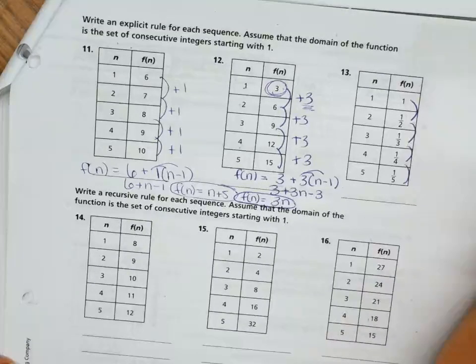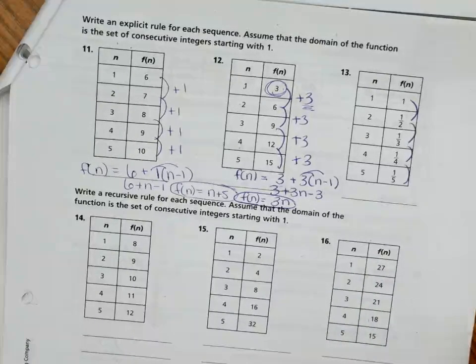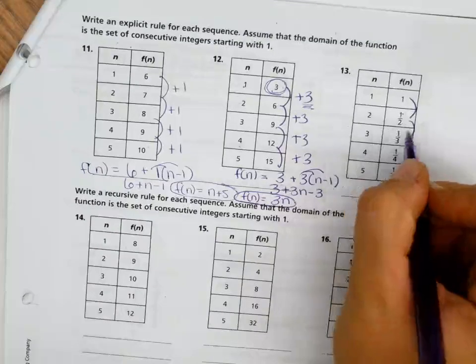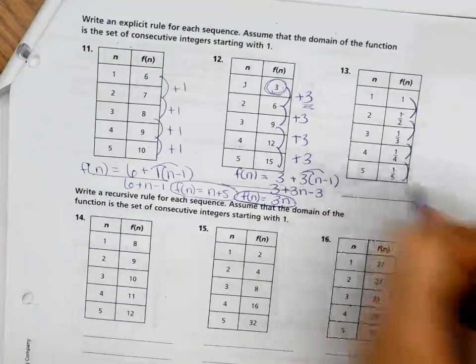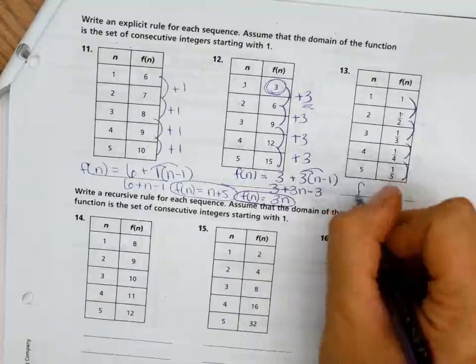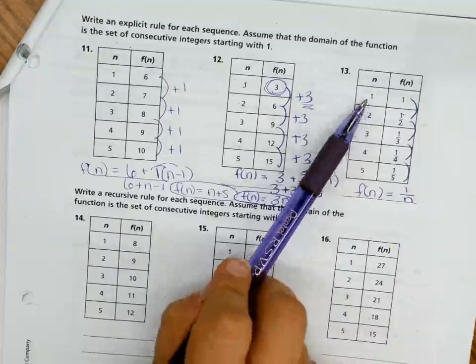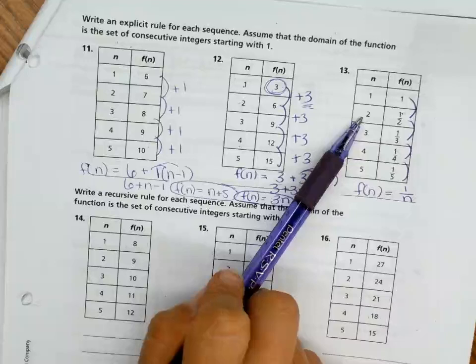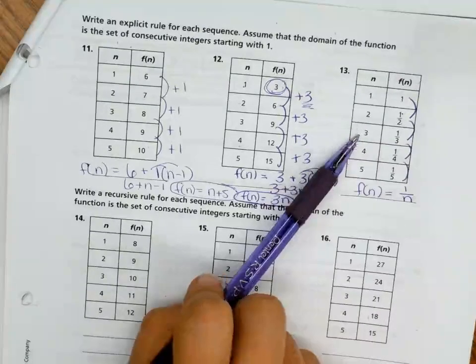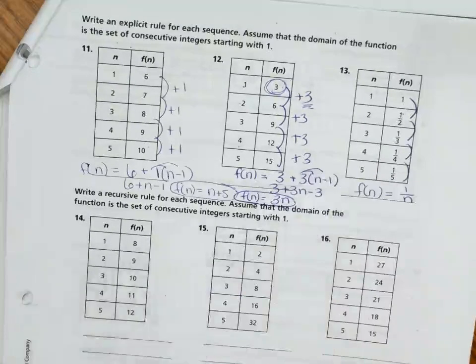I can come up with the rule easier than I can come up with the common difference. Is that weird? Can you guys see that this is 1 over n, 1 over n, 1 over n, 1 over n? F of n equals 1 over n. 1 over 1 is 1, 1 over 2 is 1 half, 1 over 3, 1/3, 1 over 4, 1 over 5, and so on. Make sense?